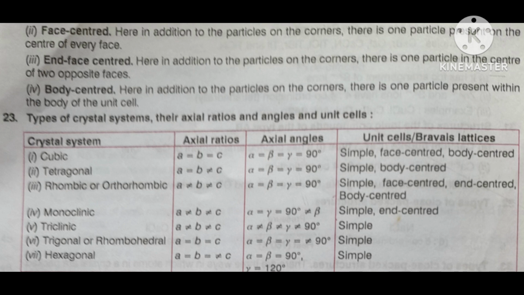In a cube, how many faces are there? Left, right, or direction wise you can understand: north, south, east, west, up, down. Total 6 faces. North side, south side, east side, west side, up side, down side. 6 faces. Then on each face at the center, one particle will be there.